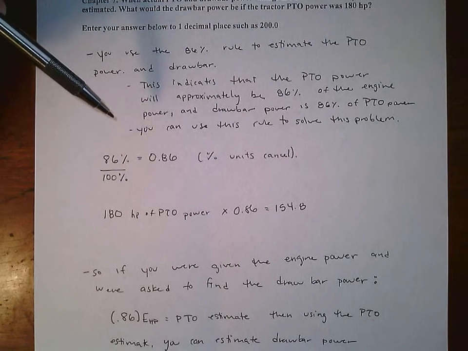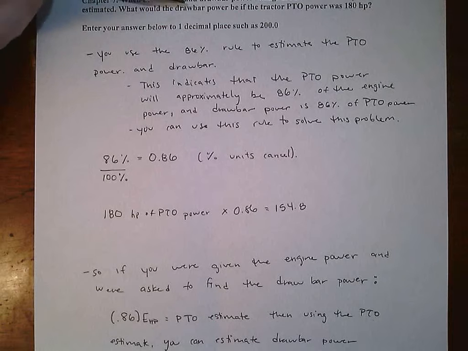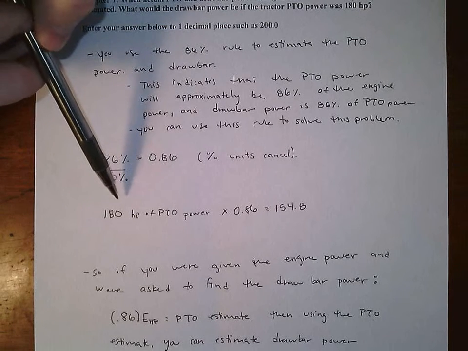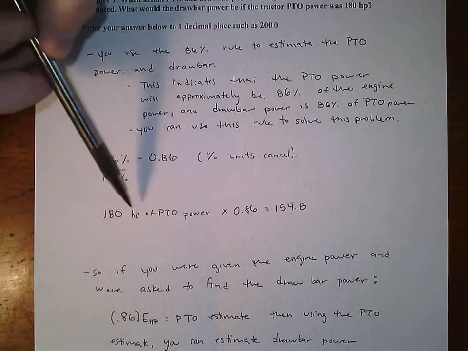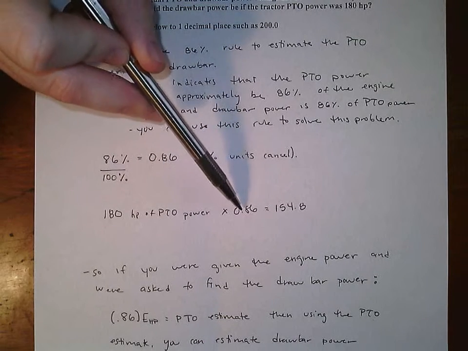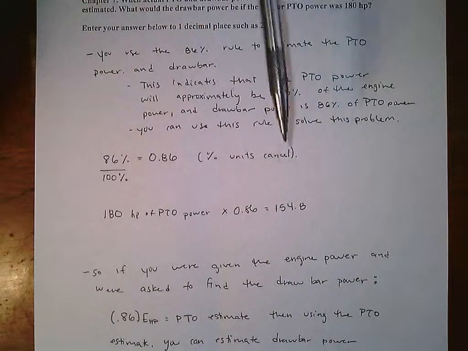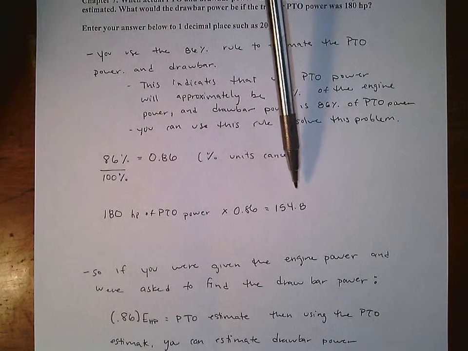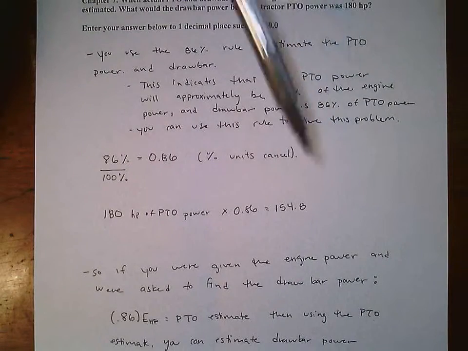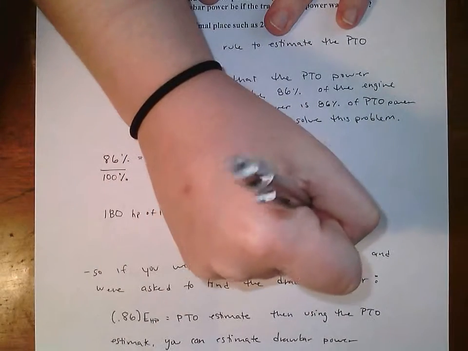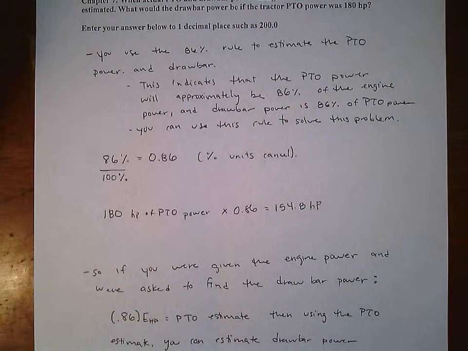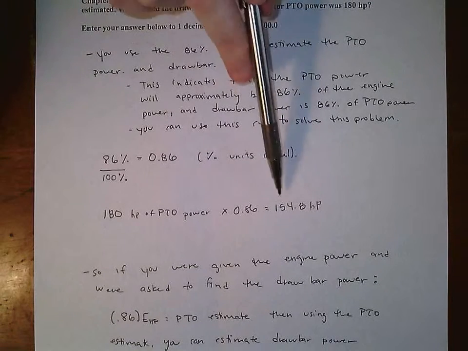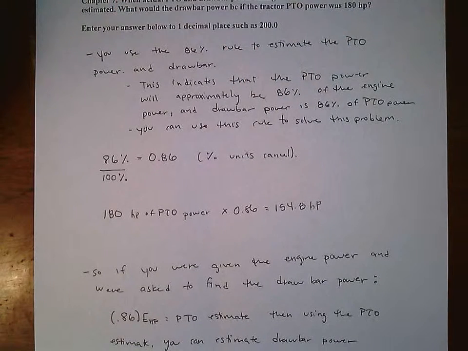So in this problem, it was given that the PTO power was 180 horsepower. So you multiply 180 horsepower of the PTO power times 0.86. And this gives us 154.8 horsepower.